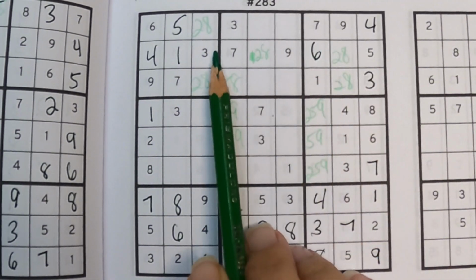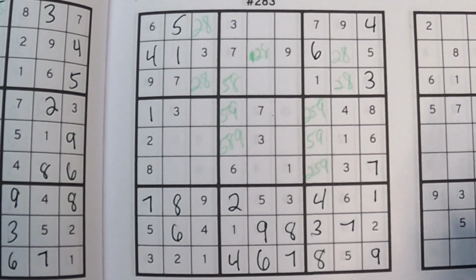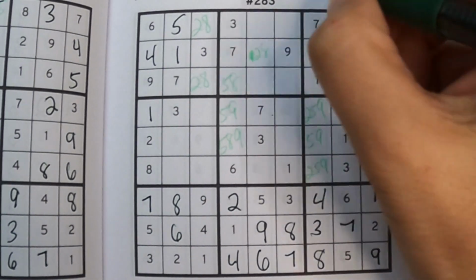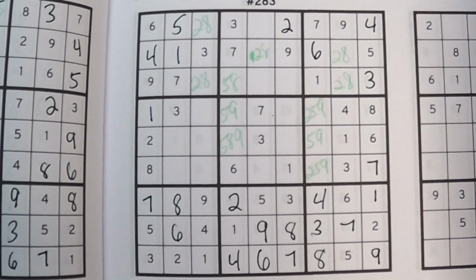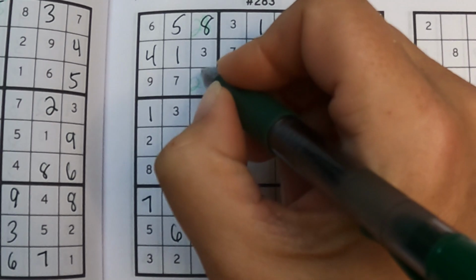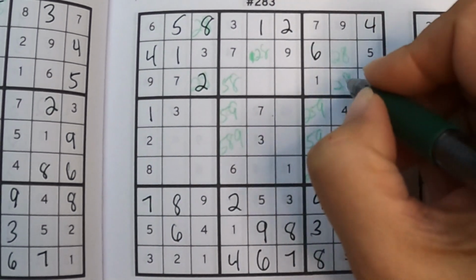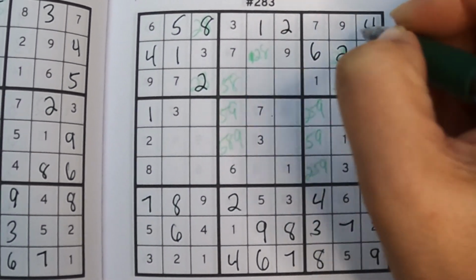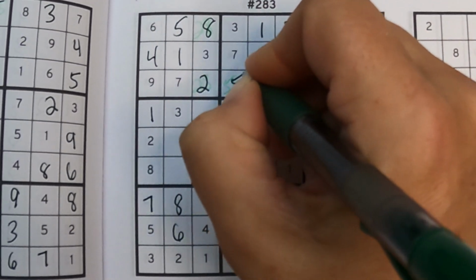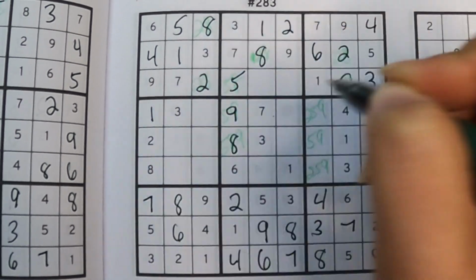For this top row, we're missing 1, 2, and 8. We've got 1 and 8 here, so this is our 2. That makes this our 8, 1. That 8 makes this our 2, 8. And that 8 makes this our 5, 9, 8.